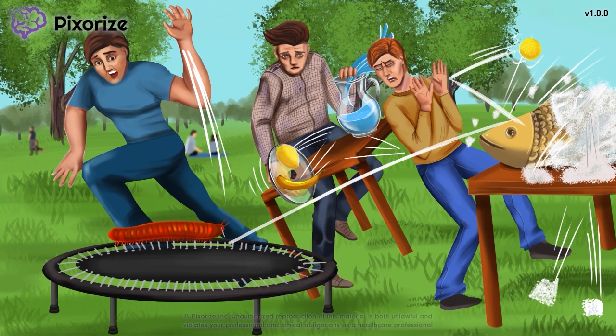Okay, now we're actually done. That fish smells so good. I think I'm gonna go grab a bite.